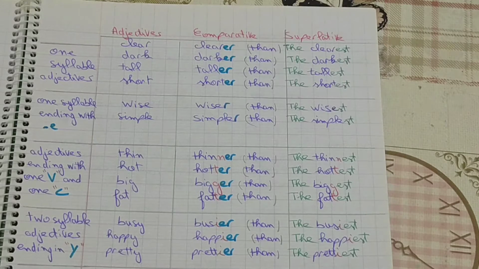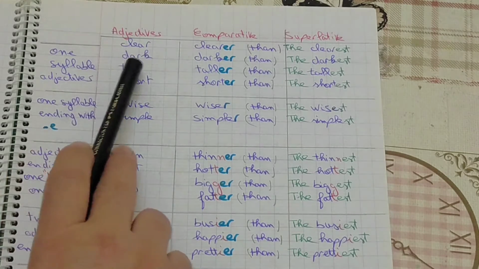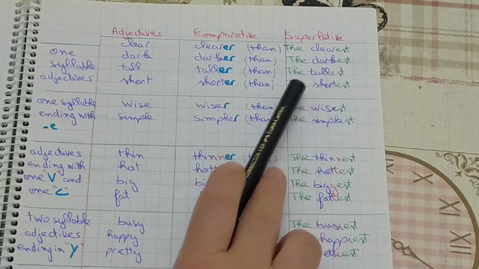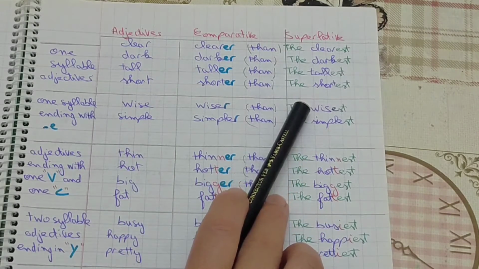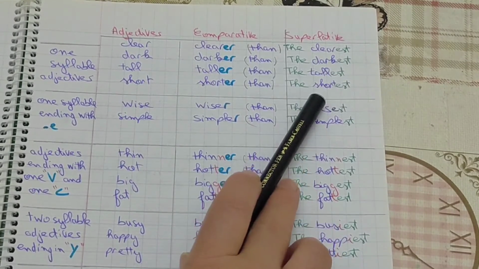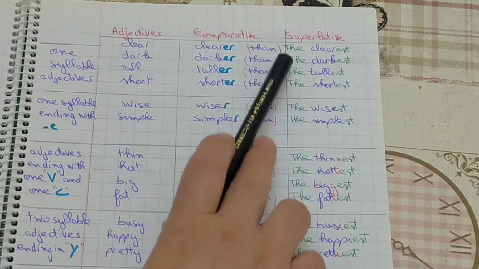Now we move on to the superlative. Clear becomes the clearest, dark, the darkest, the tallest, and the shortest. What we do, we add est to the end of the adjective, and the at the beginning of each adjective.